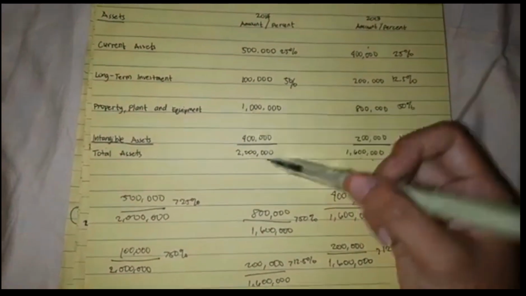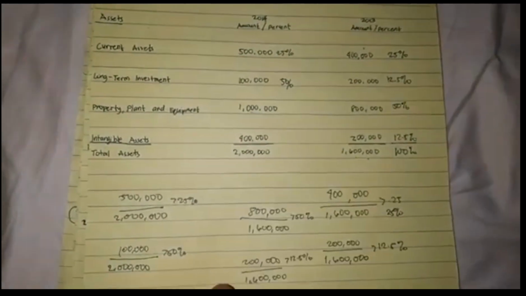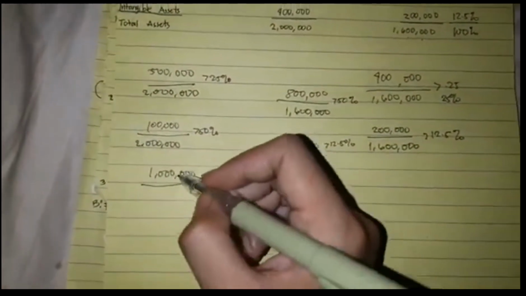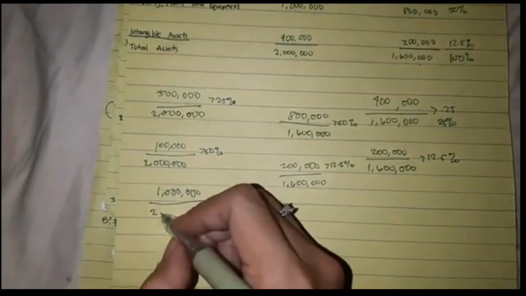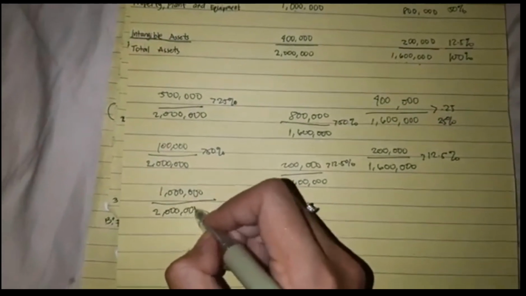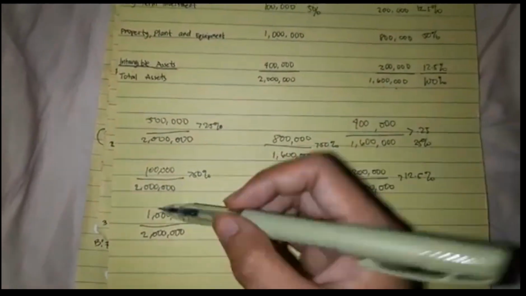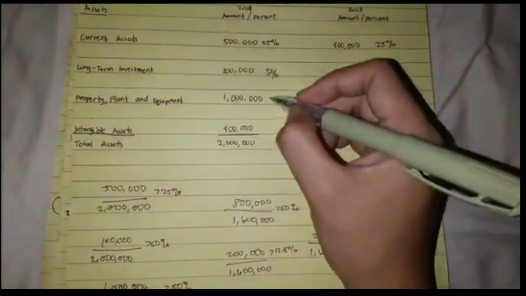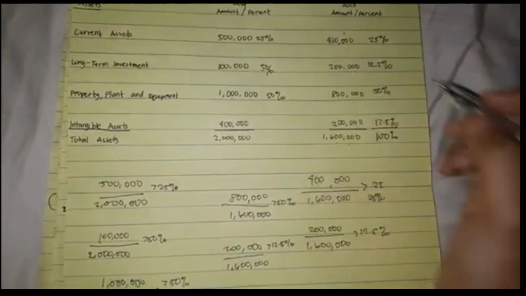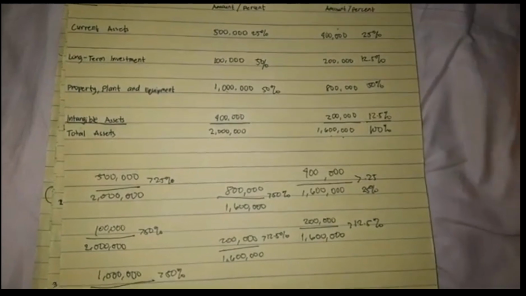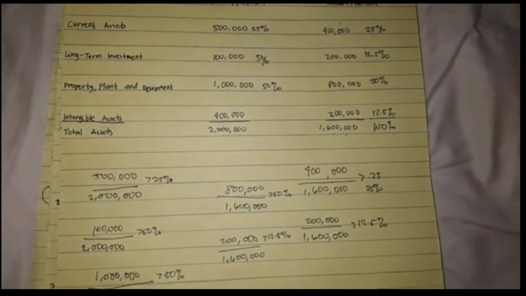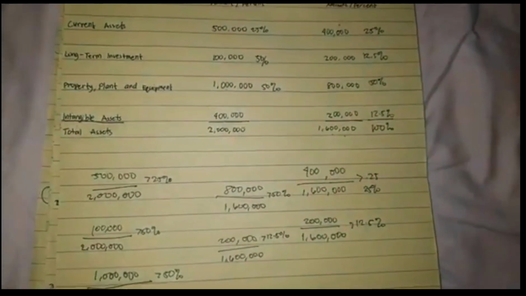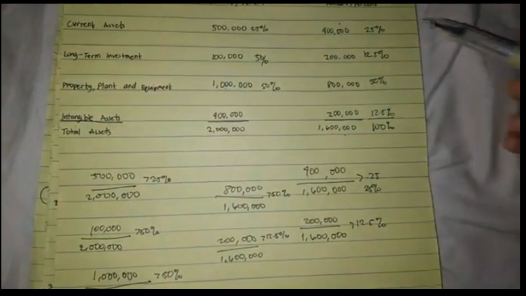Then we have the 1 million divided by 2 million. Here, so that is 50%. 50%, and again whatever it is. So if I have a current asset, write this up here over total asset, whichever we're looking at there, and that's how you figure out each of those.